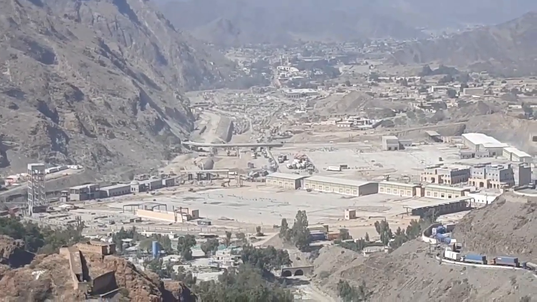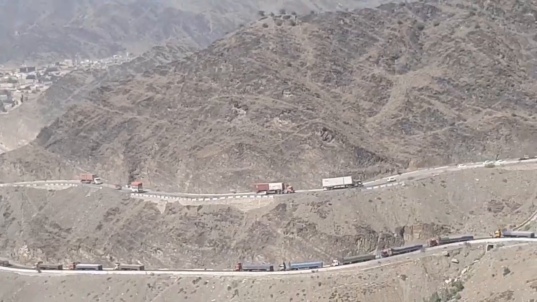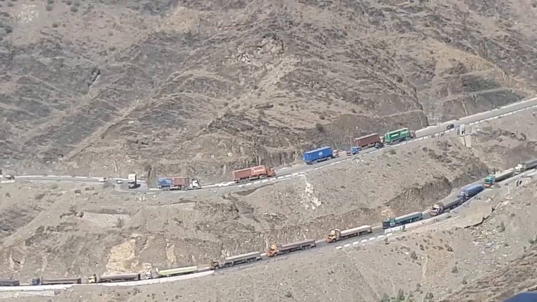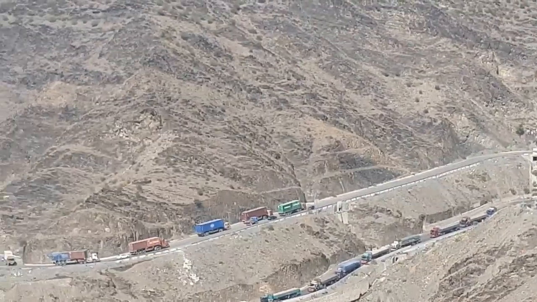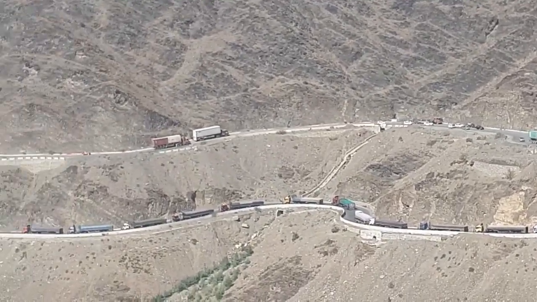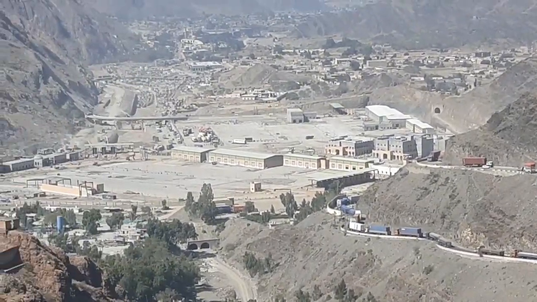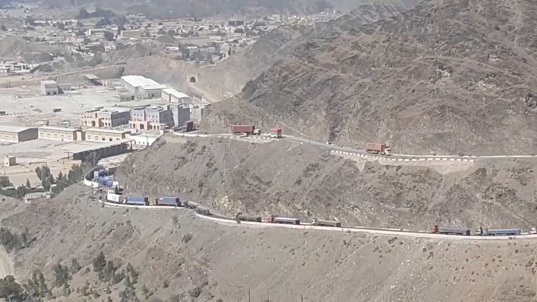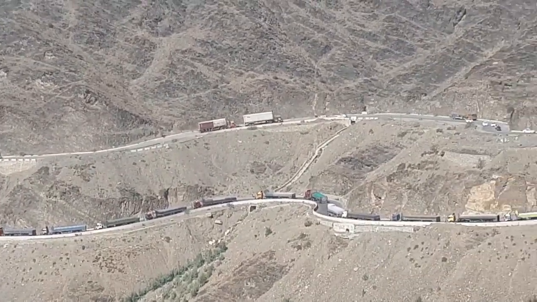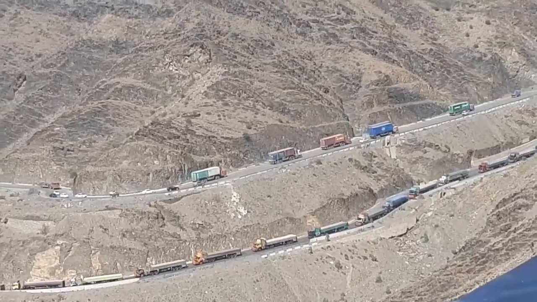And this borderline is called Durand line for historical reasons, and it is 2,600 kilometers, one of the longest borders of Pakistan with any country. The Indian border is about 300 kilometers more, so it's the second largest border, but still it is 2,600 kilometers. That is 1,600 miles approximately.